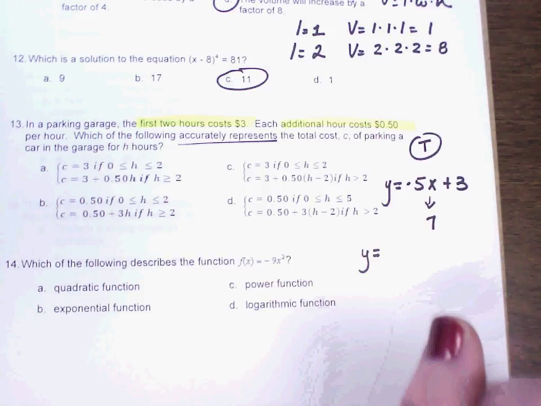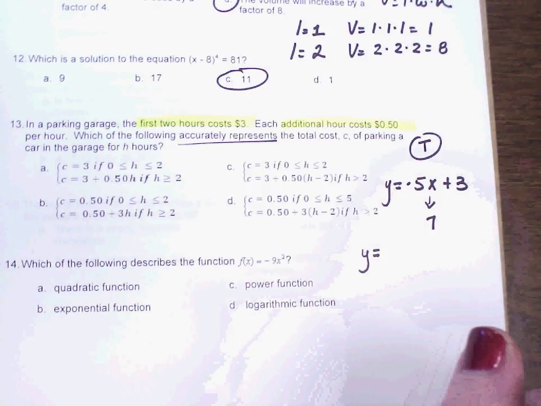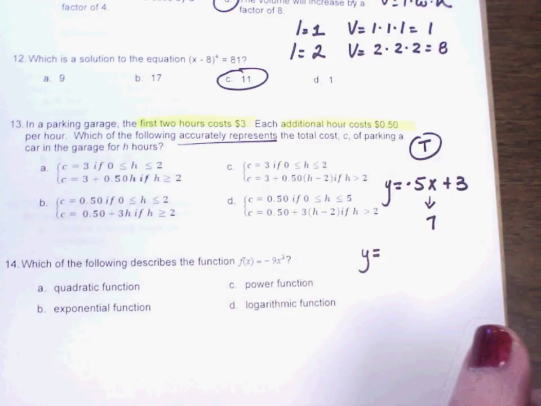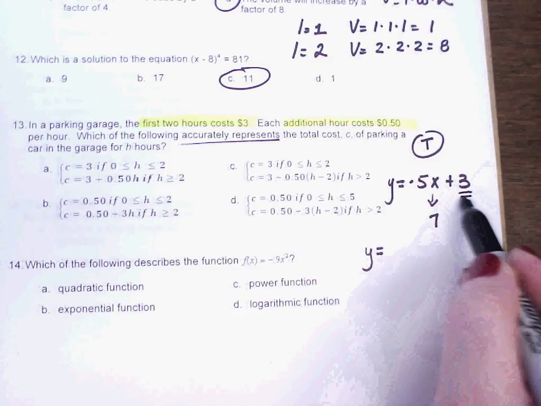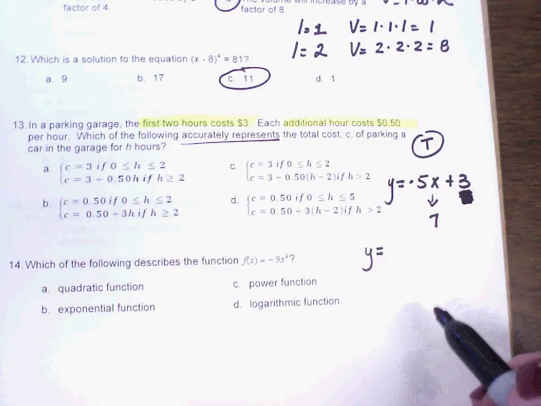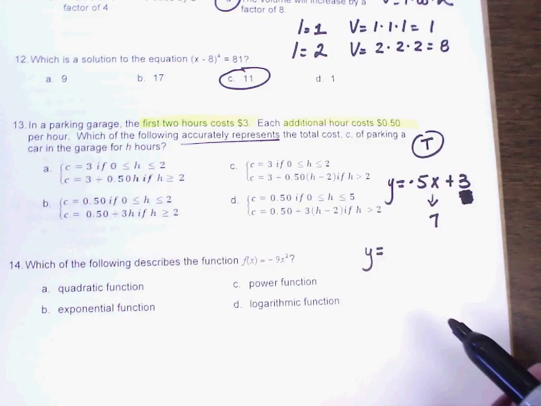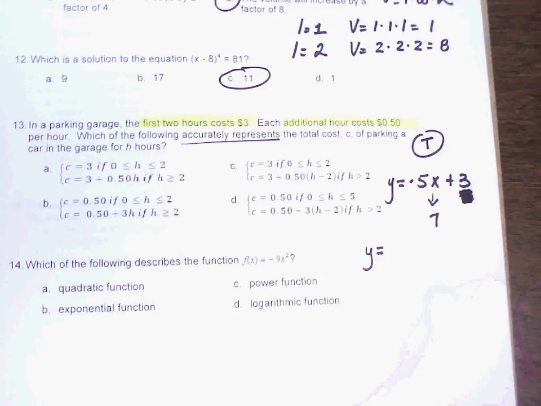Remember, X is the number of total hours that your car stayed in the parking garage. So the first 2 are already here. That's where the first 2 are. So what do I need to do to the total number of hours? Subtract what?